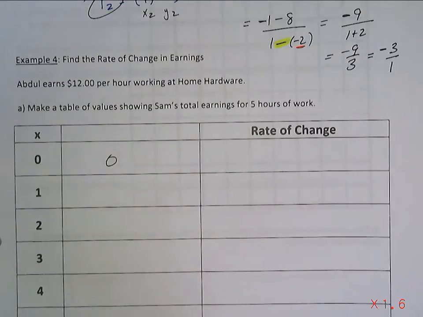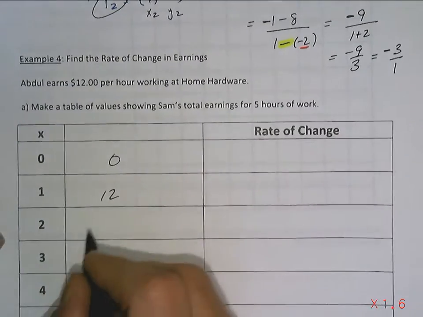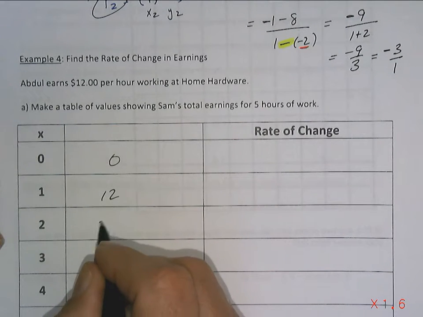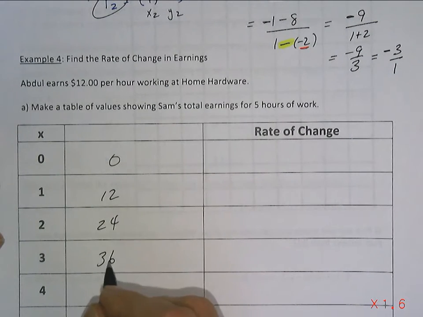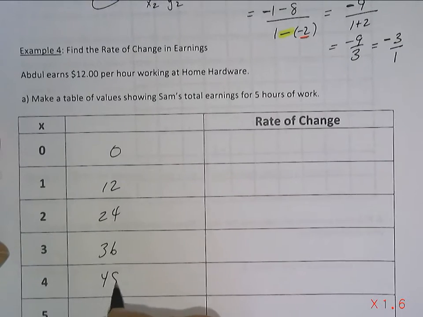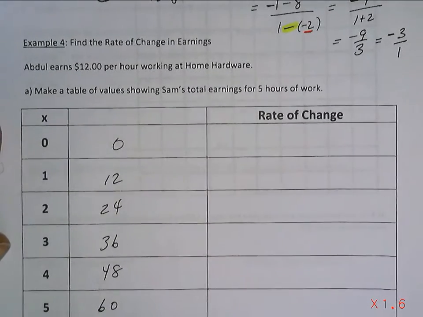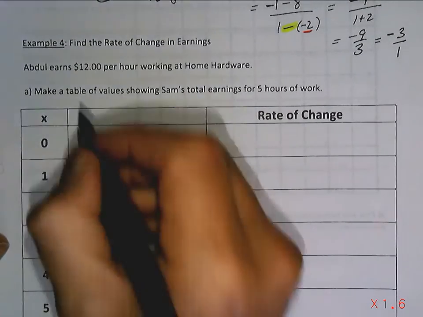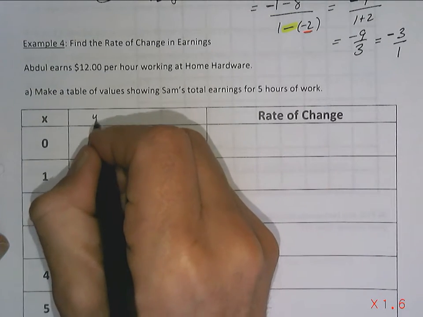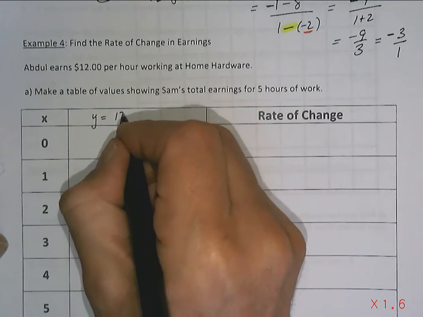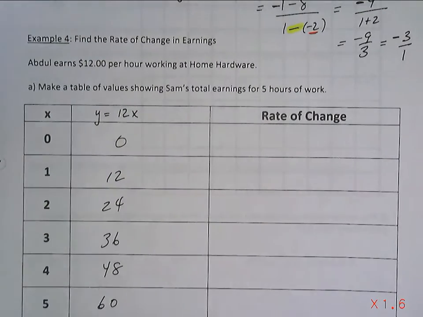If he works 1 hour, how much does he make? 12. If he works 2 hours, how much does he make? Okay. And then 36, and then 48, and then 60. Do we all agree? The equation for how much he makes is 12 times x. Does that make sense? So the number of hours times $12 an hour.